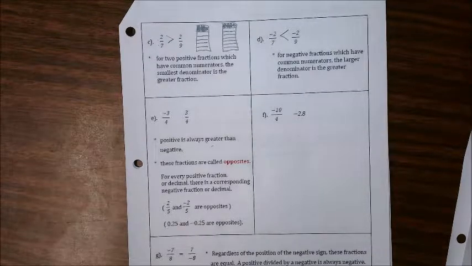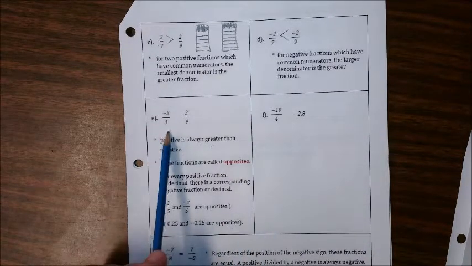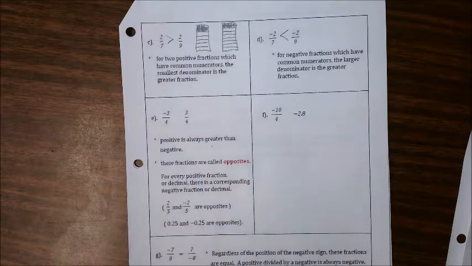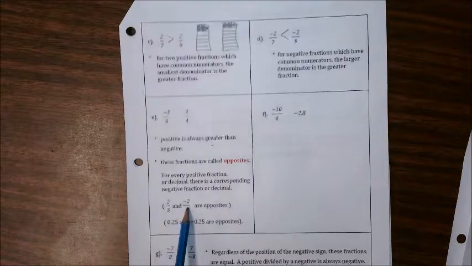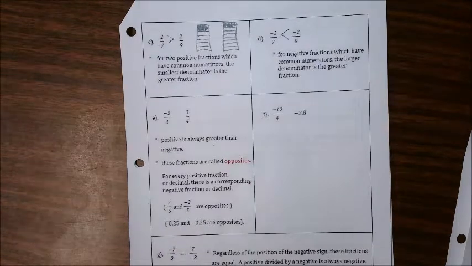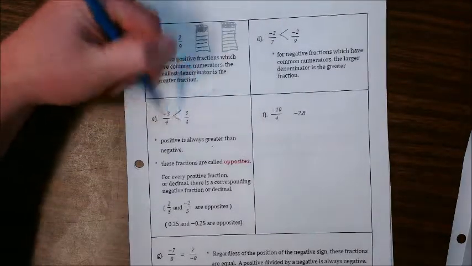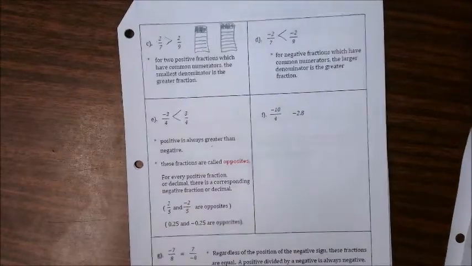These fractions are called opposites, so 3 over 4, which is negative, and positive 3 over 4, so they're opposites. For every positive fraction or decimal, there is a corresponding negative fraction or decimal. So here's some more examples of opposites. In this case, it says positive is always greater. Well, then that must be my greater number.